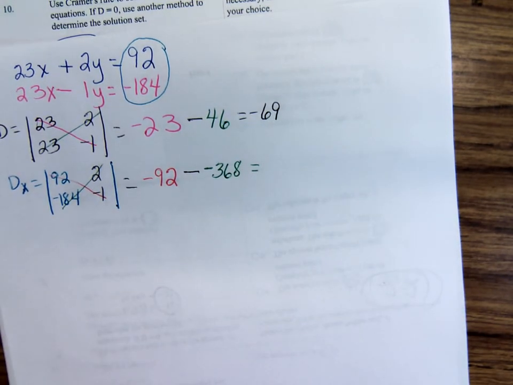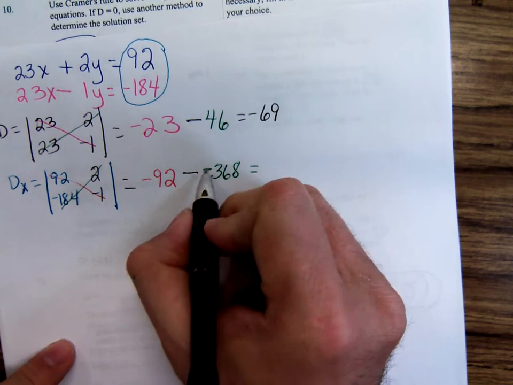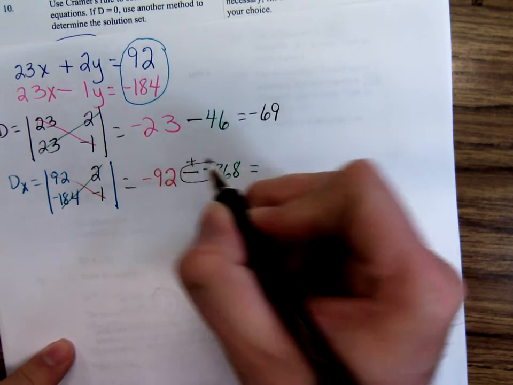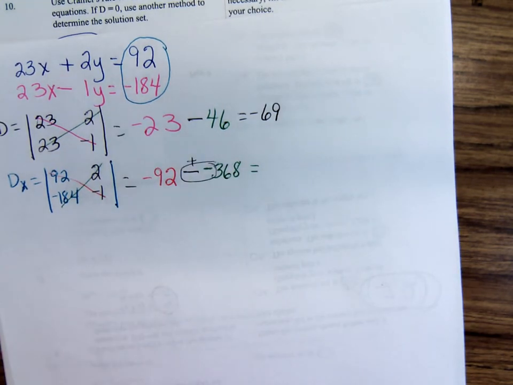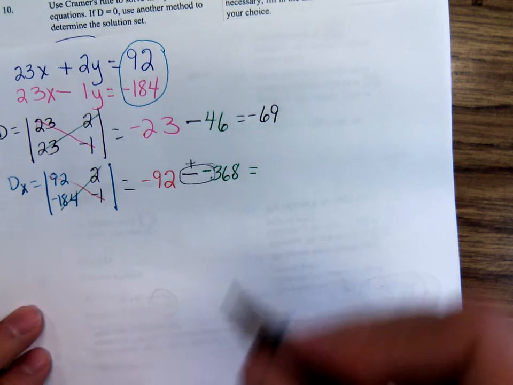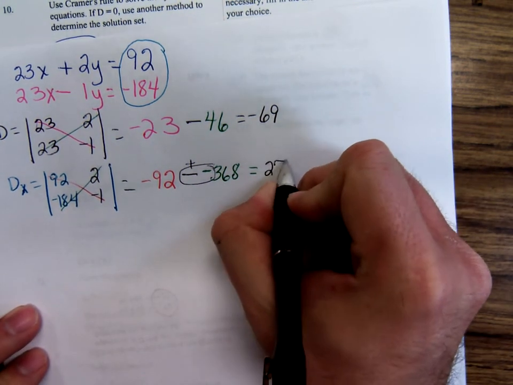Are y'all caught up? Minus and negative is going to be a plus. So negative 92 plus 368. What's that going to give us? 276.